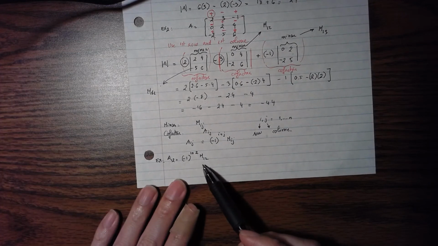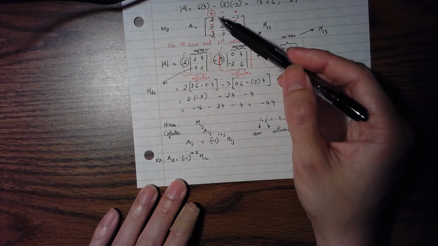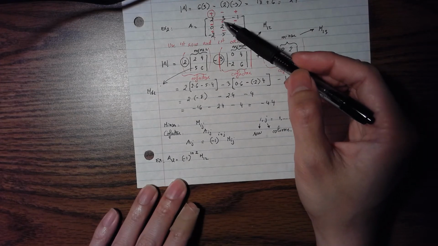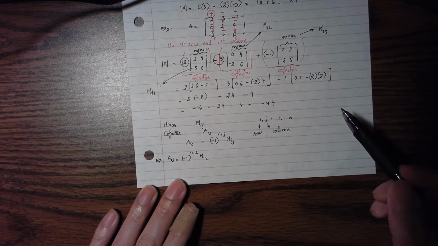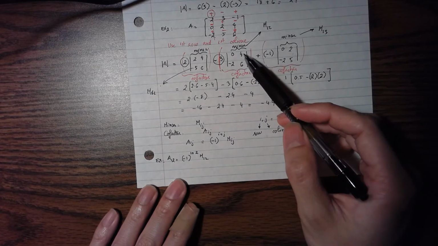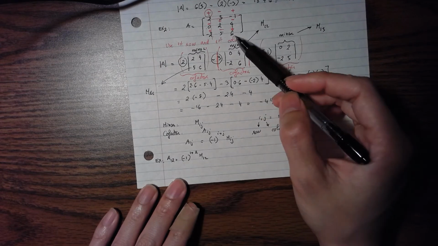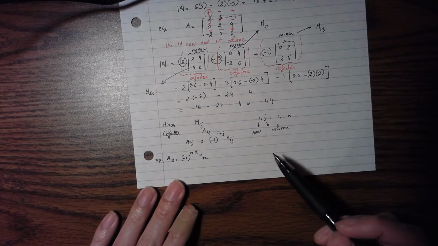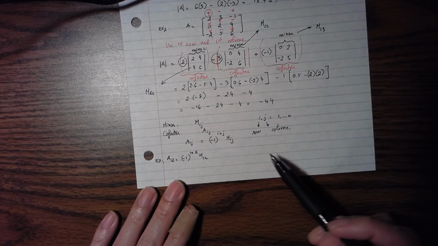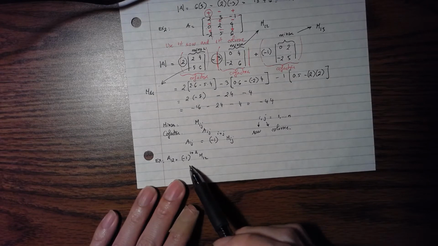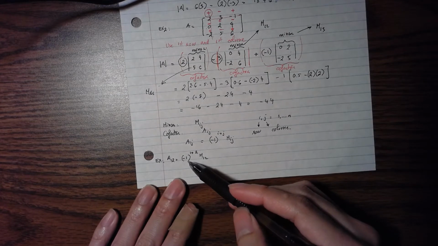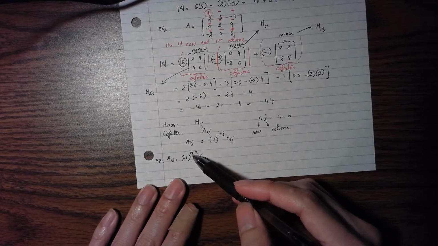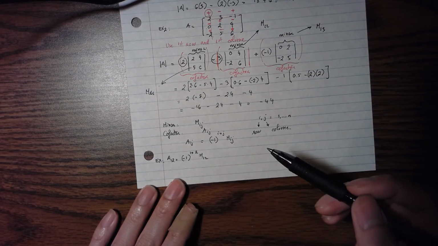M12 will be first row, second column, so M12 will be 0, 0, 4, -2, 6. That's M12. But the sign will be -1 raised to 1 plus 2, which is 3, so it will be negative.